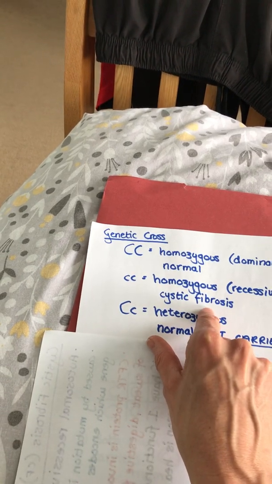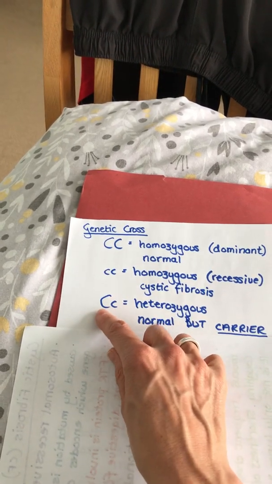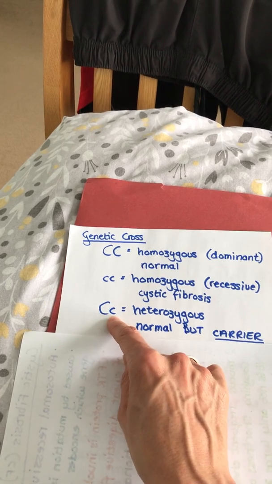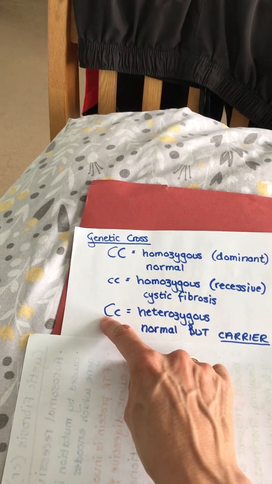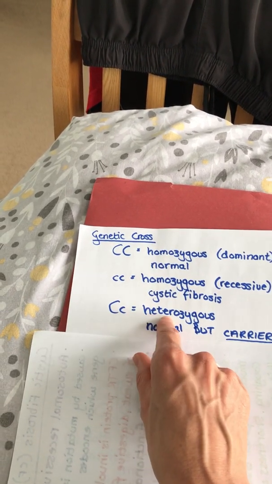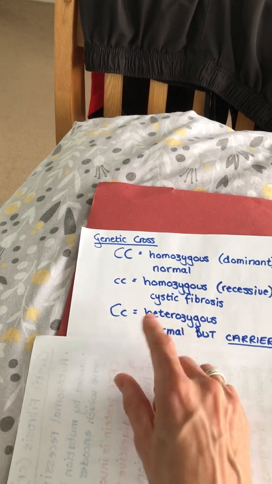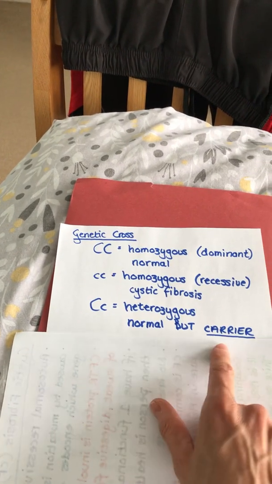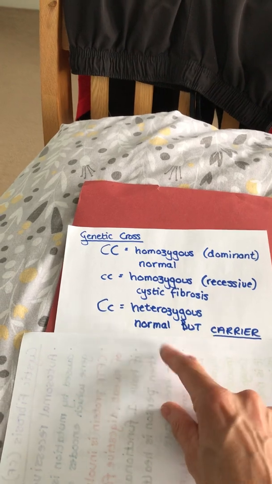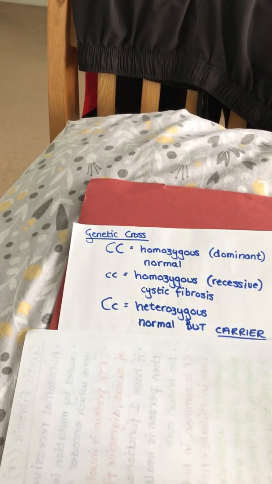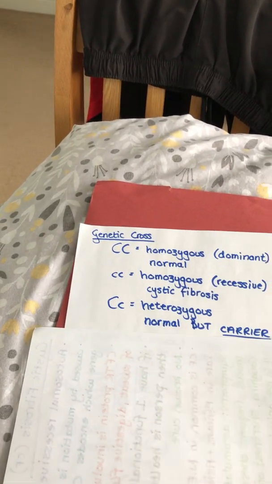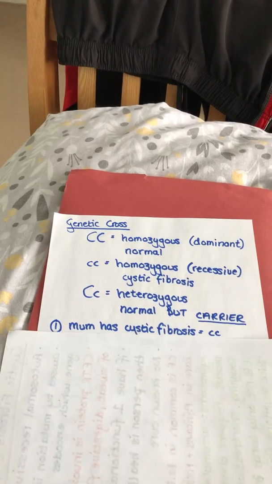This means you've got cystic fibrosis. If you have one normal copy and one mutated copy, because your normal copy is the dominant one, you are normal. So you don't have cystic fibrosis, but you could be a carrier for it, which means in subsequent generations, your offspring or your grandchildren could have cystic fibrosis.